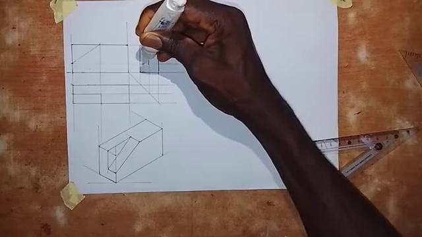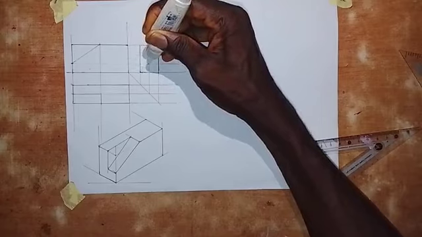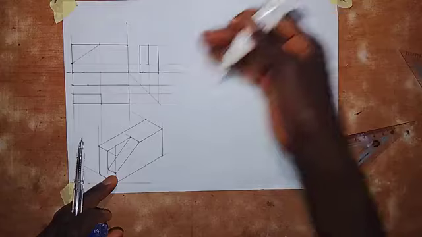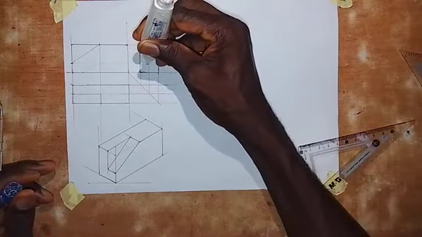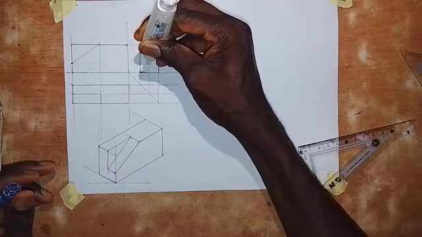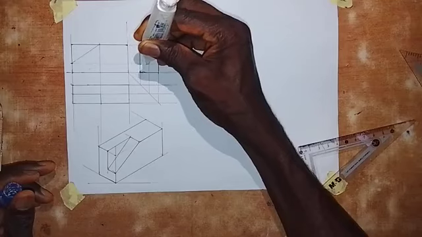So thank God that I made the isometric view. So look at the shape that we have here. So this shape has to come out. Okay, so that means this line is not supposed to be here. Okay, so it's not supposed to be here. So thank God I took note of that.